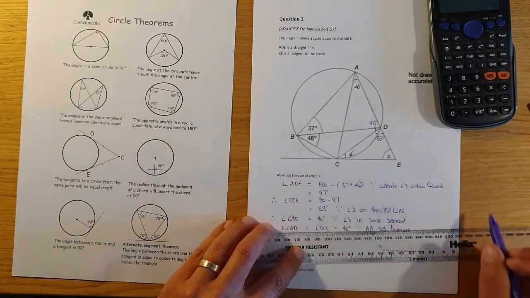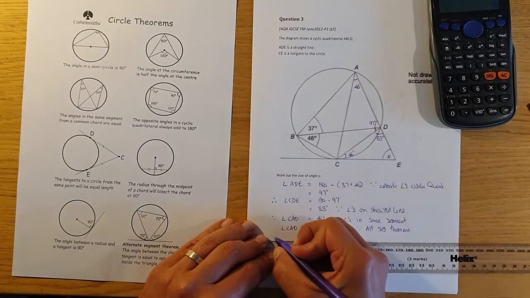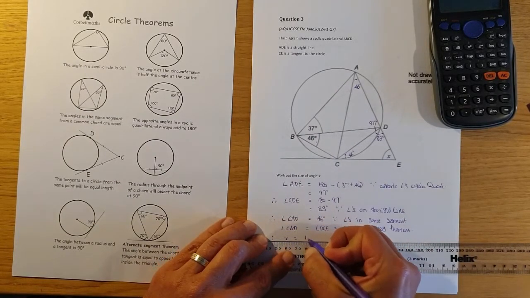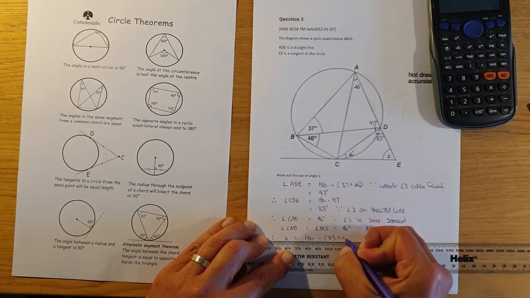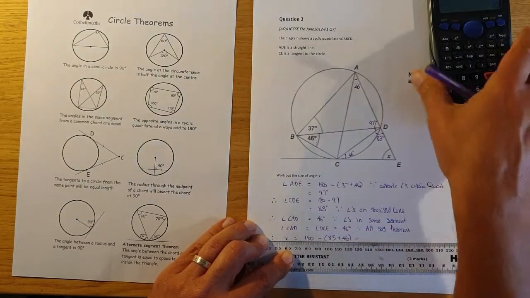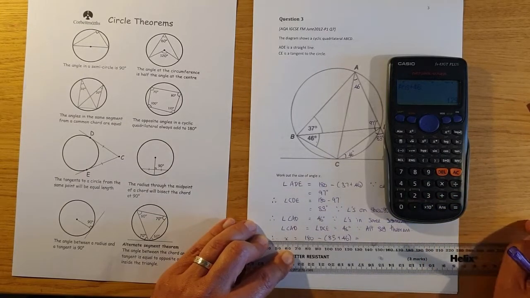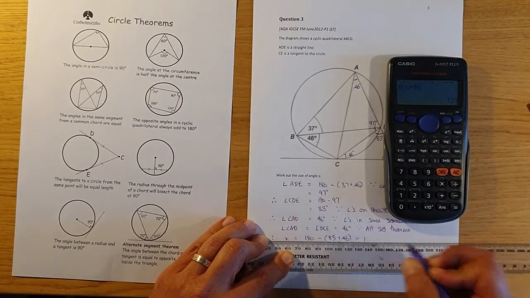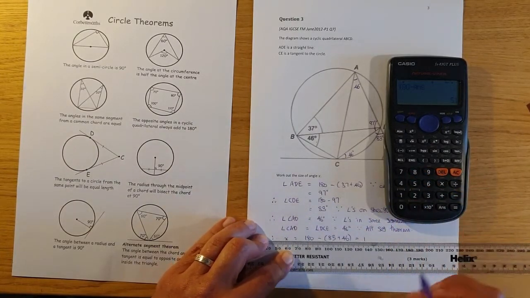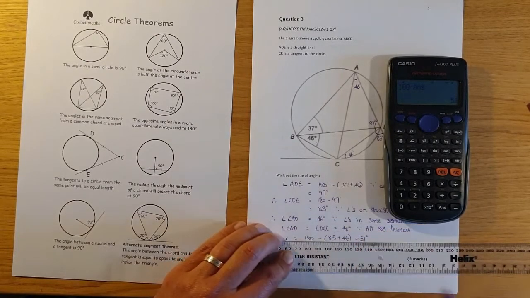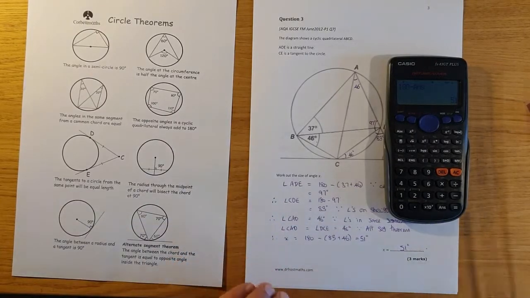Now I know that these three angles add up to 180 degrees. So I can say, therefore, x must be equal to 180 minus 83 plus 46. Calculator, I've already got 83 in there, I think. 83 plus 46 is 129. And I want to take that away from 180, so 180 minus answer gives me 51 degrees. So x is 51 degrees. Done.